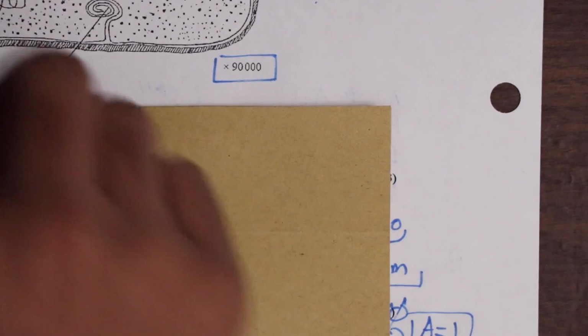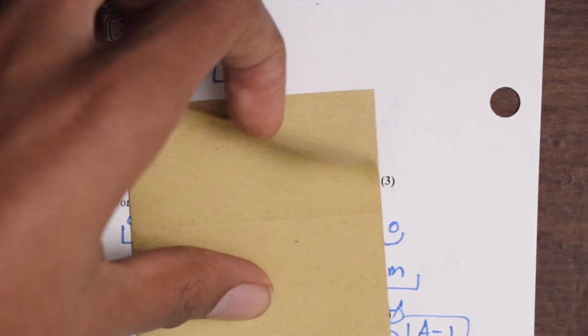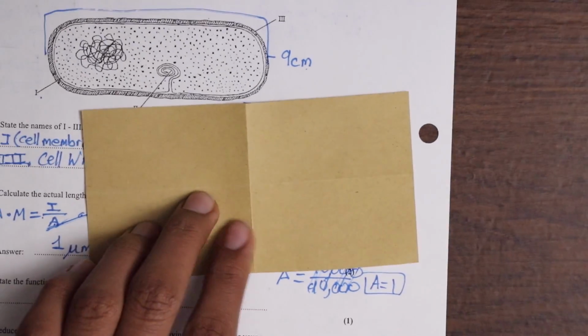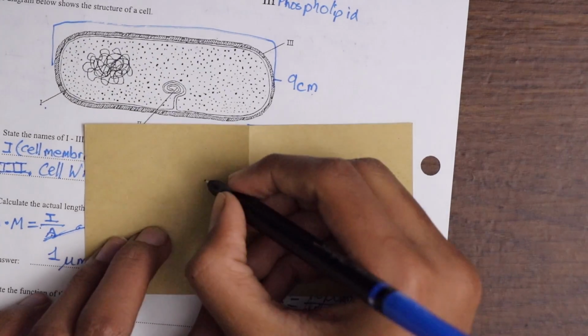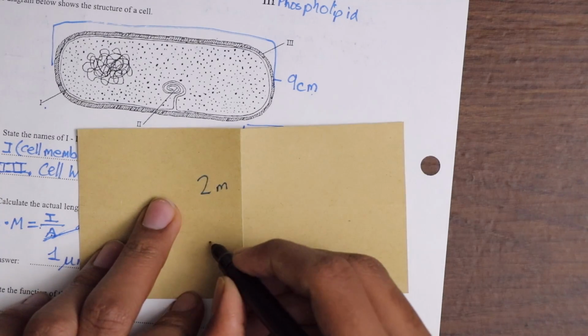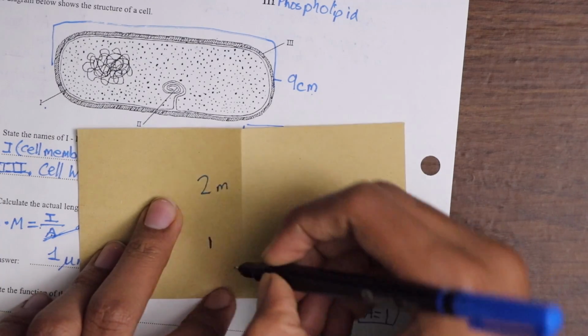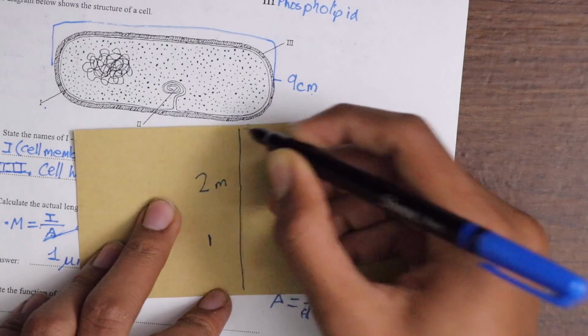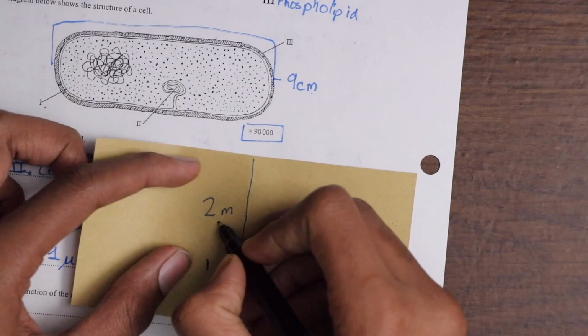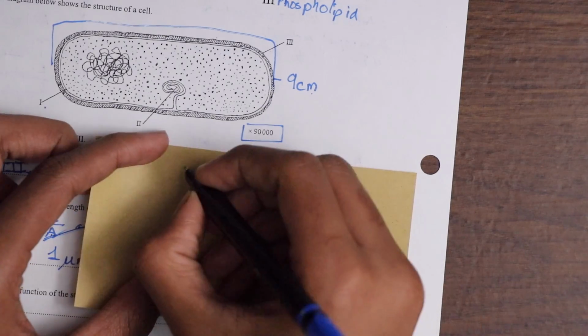So let's say this sheet of paper that I have here. This sheet of paper is 2 meters. It's obviously not. Let's say it's 2 meters. Now this would be a meter, and then this side would be a meter if we cut it in half. Now, this is 2 meters, right? But let's say this signifies 1 meter.